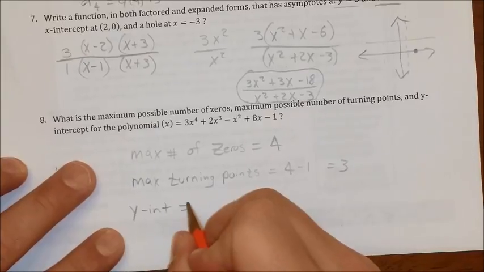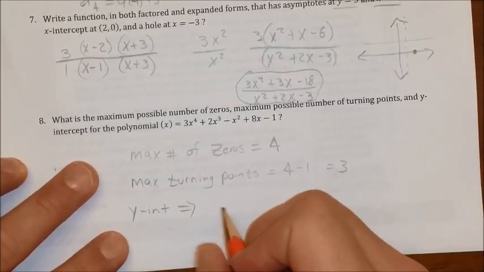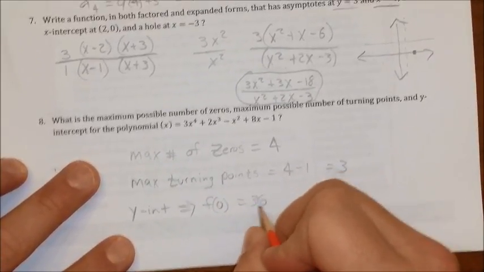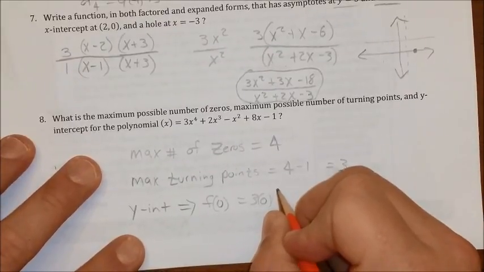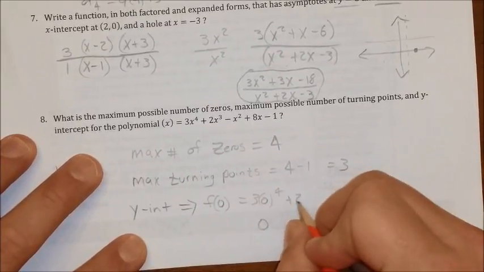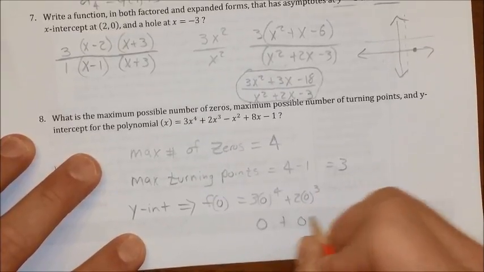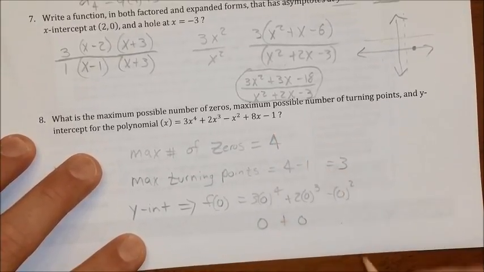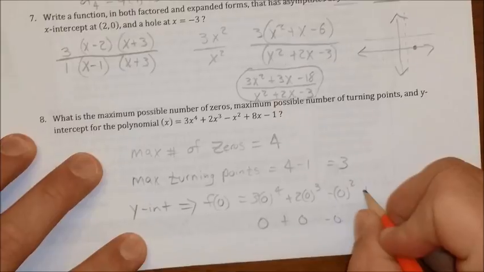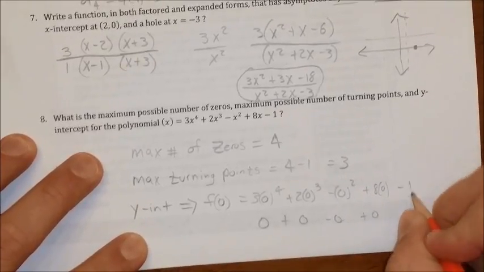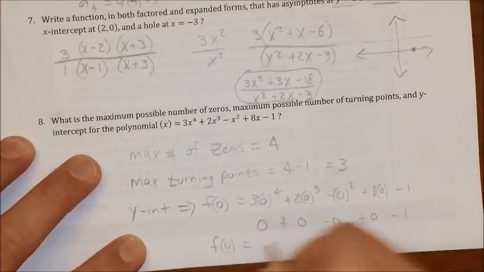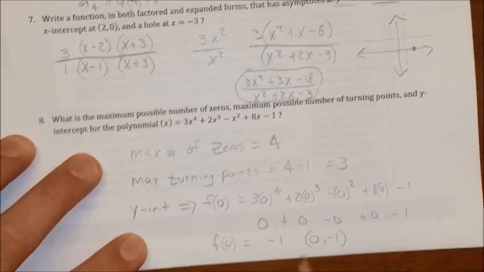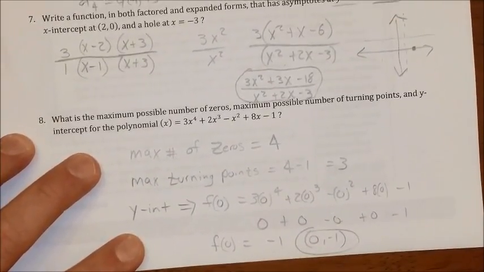To find the y-intercept, you just make x equal 0, or evaluate the function when x equals 0. And all of the terms with x are going to turn into zeros. You really don't need to write this part out. The only thing we're going to end up with is this negative 1 here at the end. So your y-intercept is going to be at (0, -1).